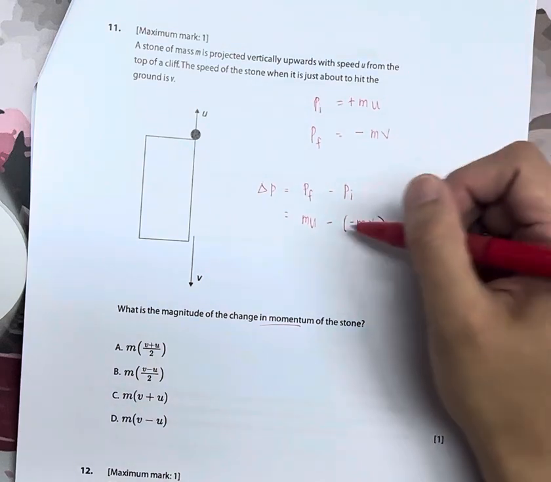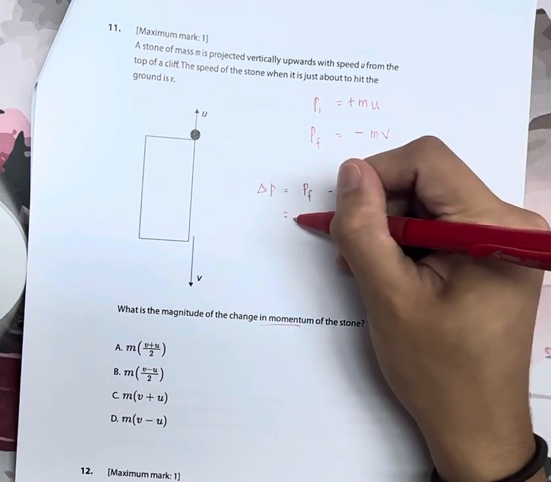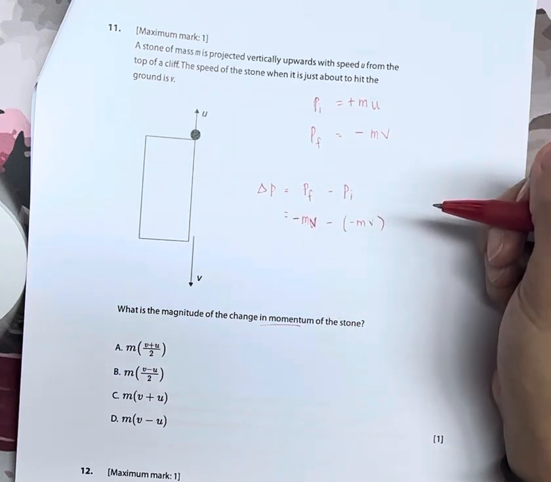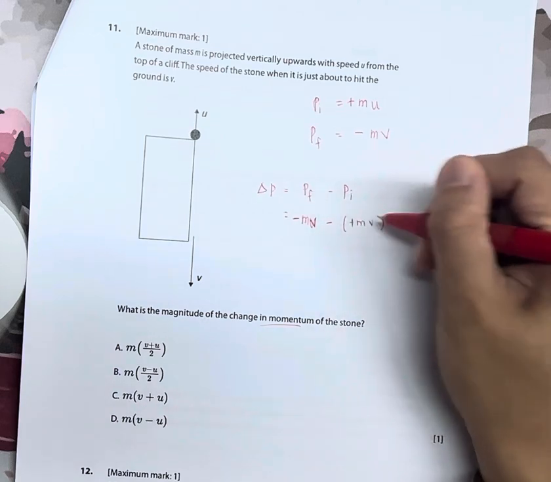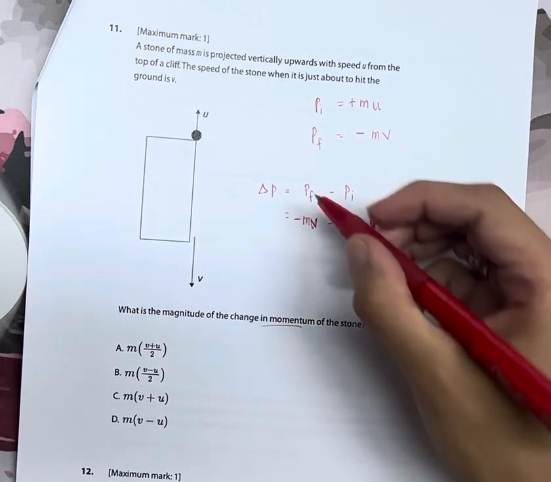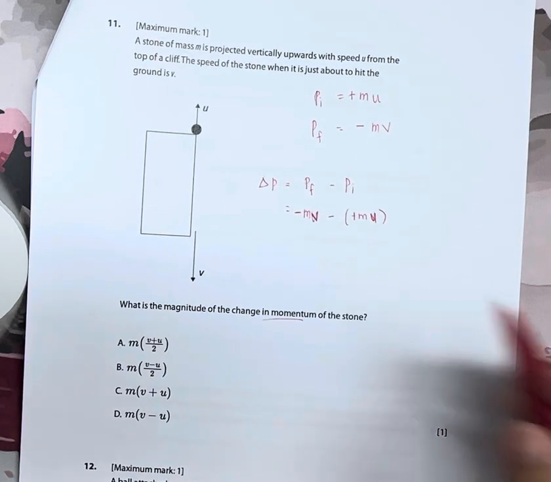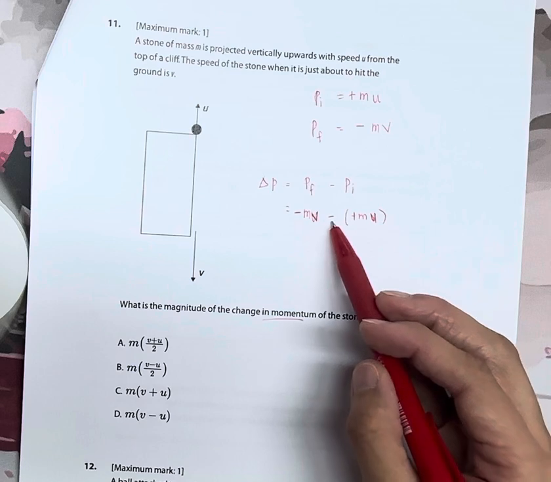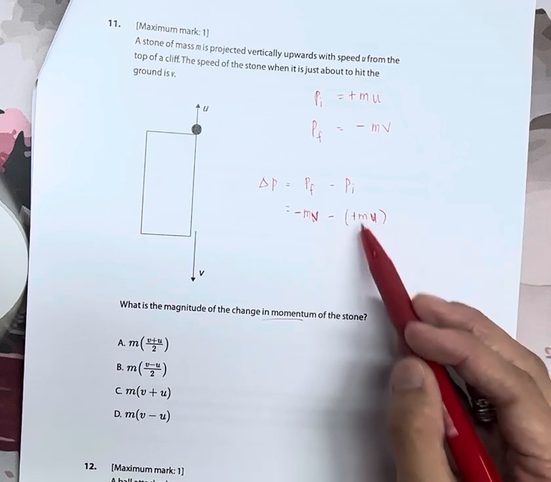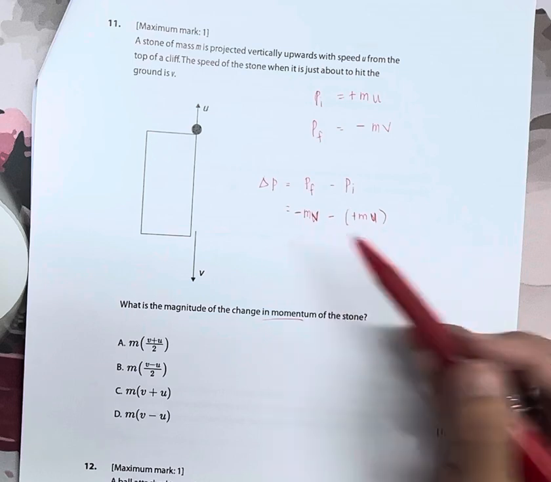Sorry, my bad, the other way around. So it's always final minus initial. Okay, so correction there. This is going to be minus mv, the final momentum, minus the initial momentum, which is positive mu. Alright, so how can I rewrite this?